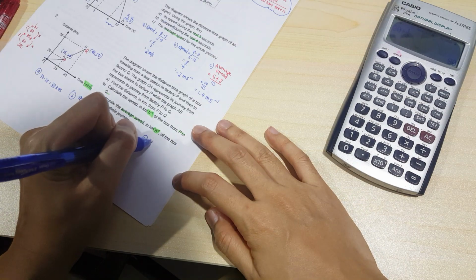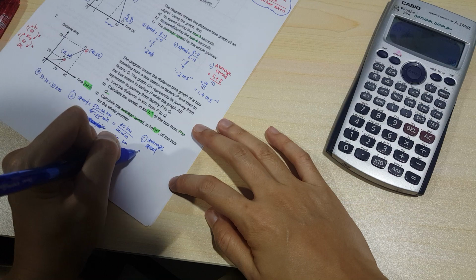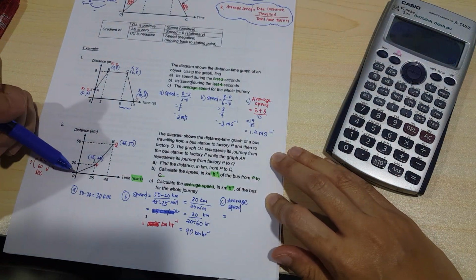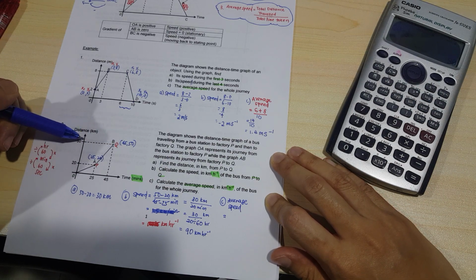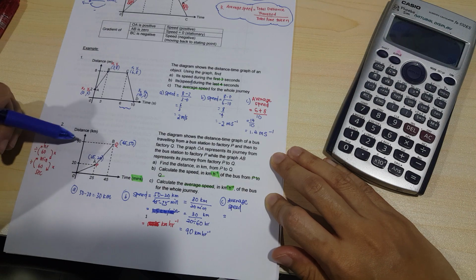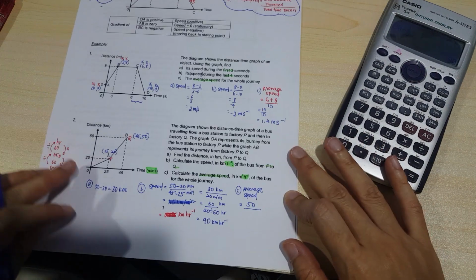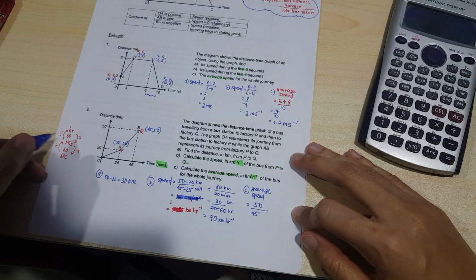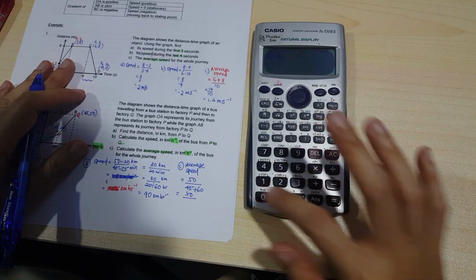So average speed equals total distance traveled. What is the total distance traveled? So 0 to 20, stop a while, then go to 50, right? So total distance 50 over total time. What's the total time? 45 minutes, but this is 45 minutes. You want to convert to hour, you divide by 60 here. Solve that first. 50 over 45 divided by 60.